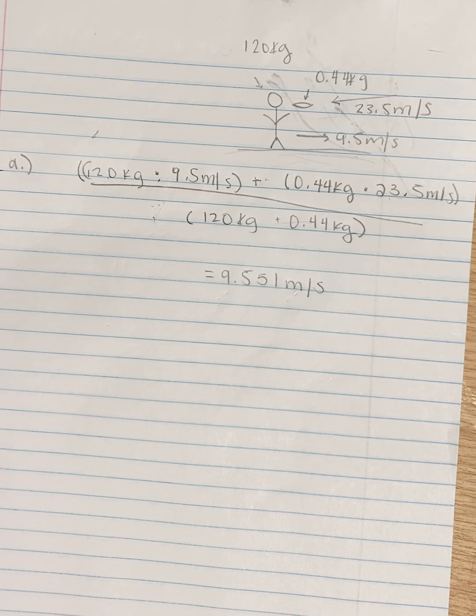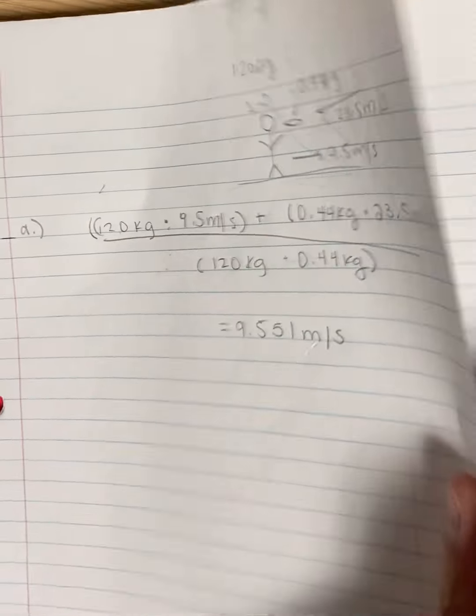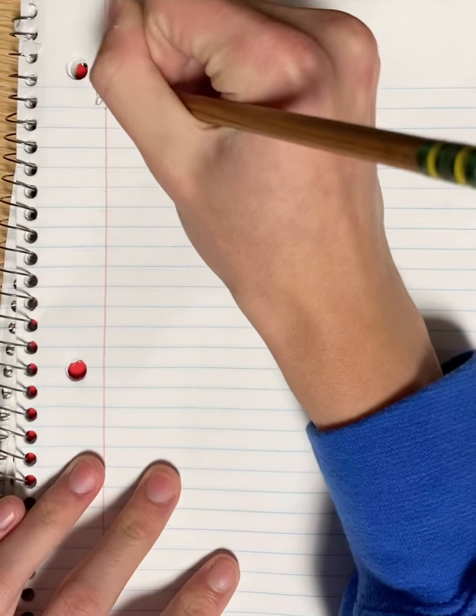And so part B says calculate the change in kinetic energy of the system in joules after the player catches the ball. And so I'm just going to do the page, because it's a lot of work. So for part B, we're looking for the change in kinetic energy, which is delta KE, and it's in joules, which is the unit for work, I believe.